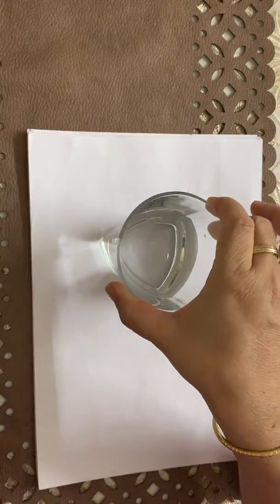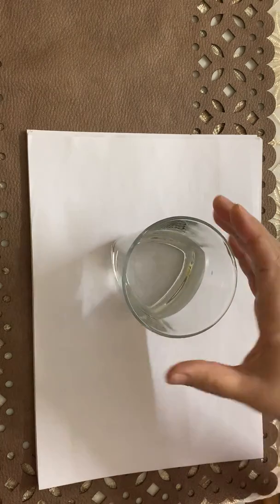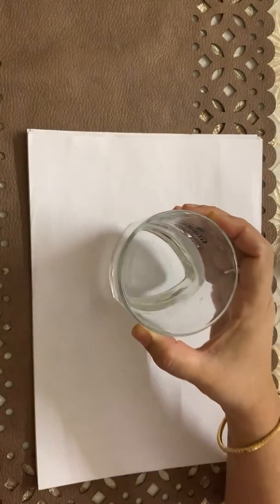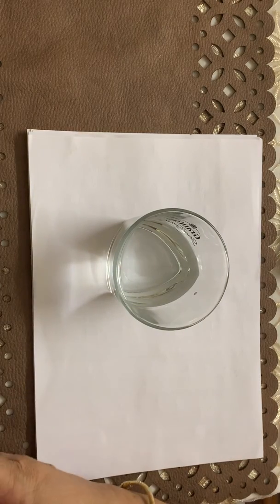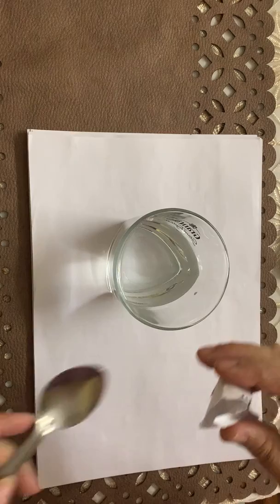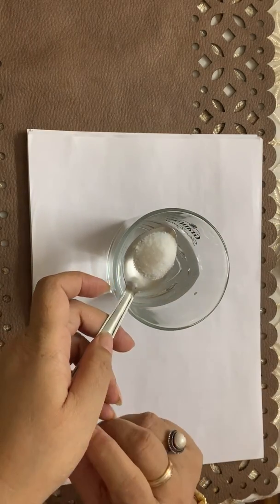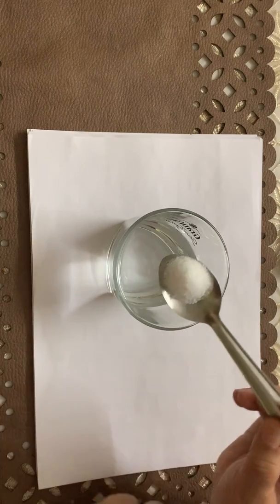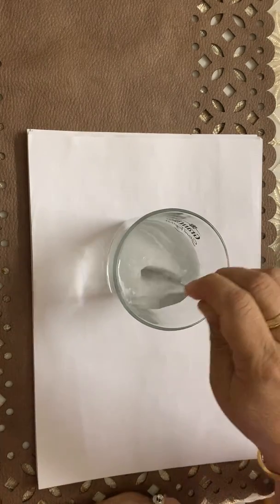So I am taking this glass of water, and I have marked the level. And in this glass of water, what I am going to do? I am going to dissolve 1 spoon of sugar in it.